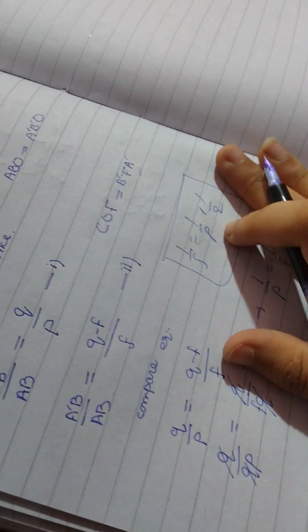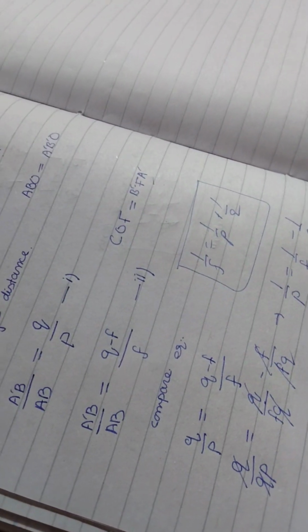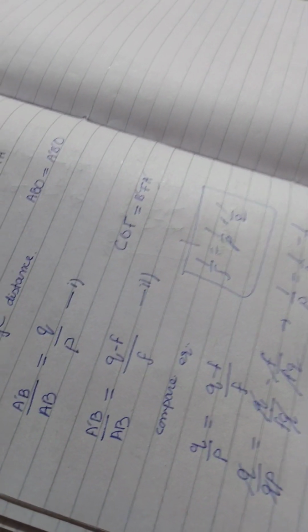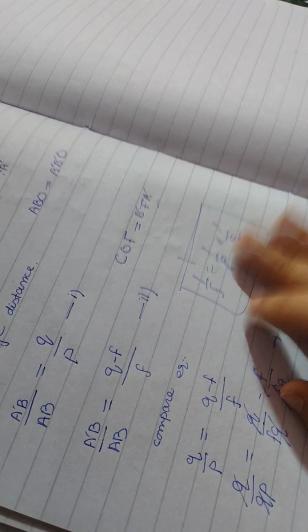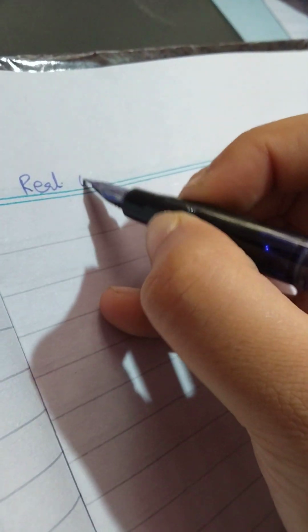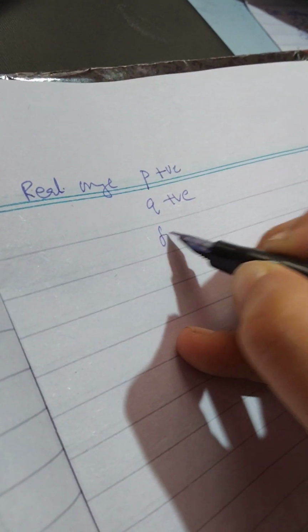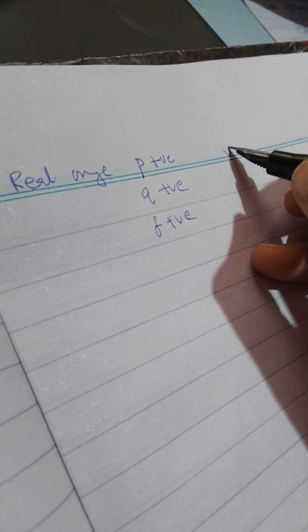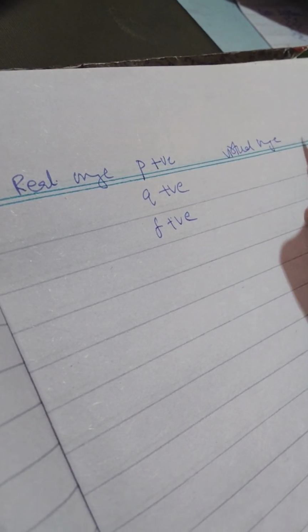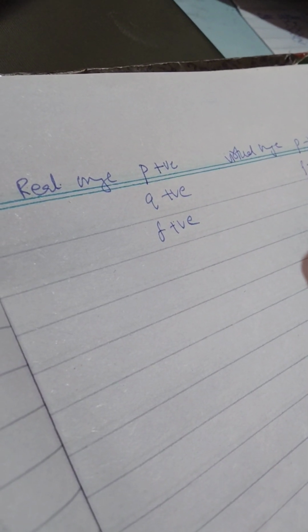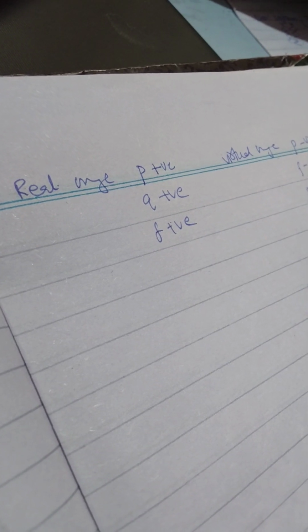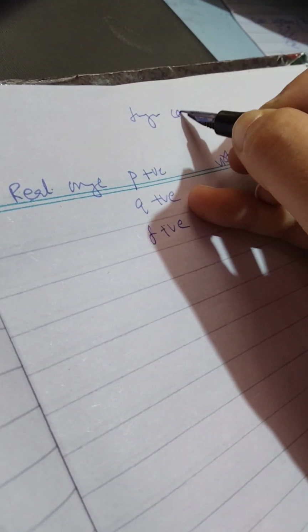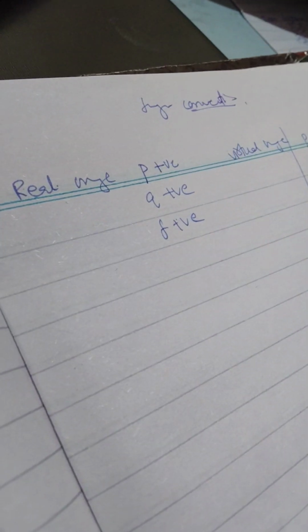This formula is known as the thin lens formula or mirror equation. For the convex lens and for the concave lens, this formula is used, right? Now for the sign conventions, what are sign conventions? Basically, for a real image, your P will be positive, your Q will be positive, your F will be positive. But for your virtual image, your P will be negative, F will be negative, and your Q will also be negative. These are some sign conventions, which are also written in your book too.